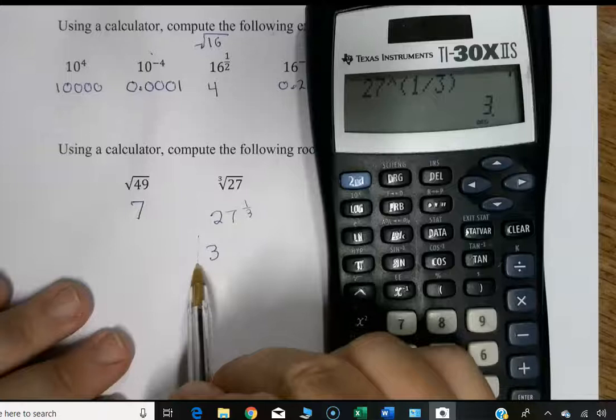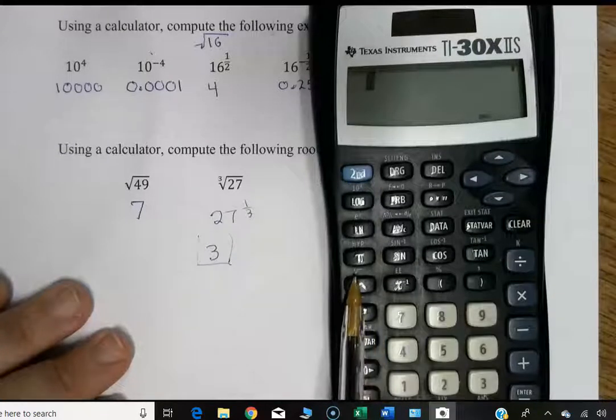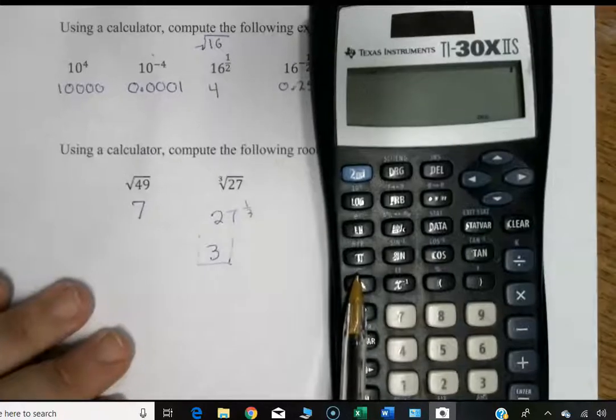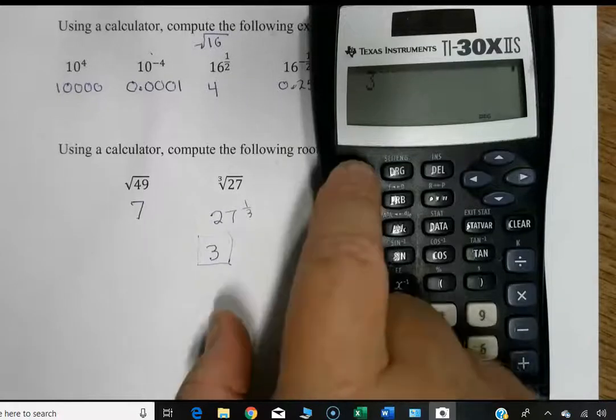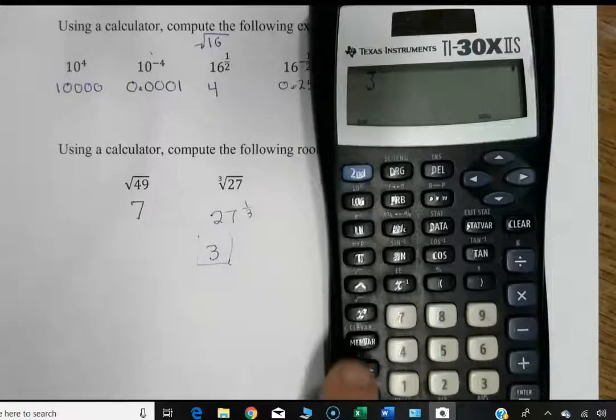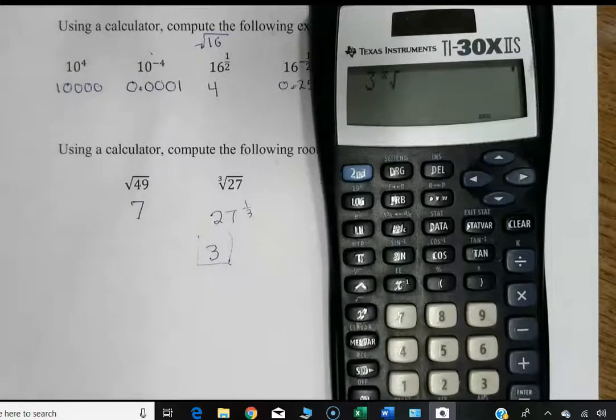Okay, the other way to do it is to use the root function that's something other than a square root. And there it is right there. It has a little x above the root sign there. Now the trick to that is you have to put your root in first before you hit the function. Okay, so watch what happens. I want a cubed root, so I'm going to push a 3. Then I'm going to push second. And then I'm going to push this above the caret there. So it looks like that.